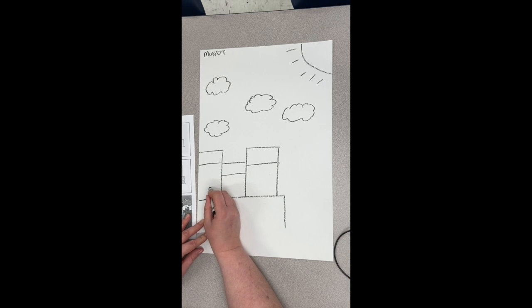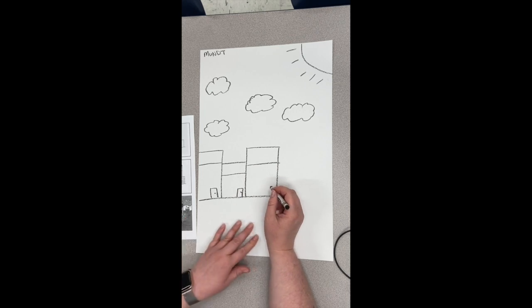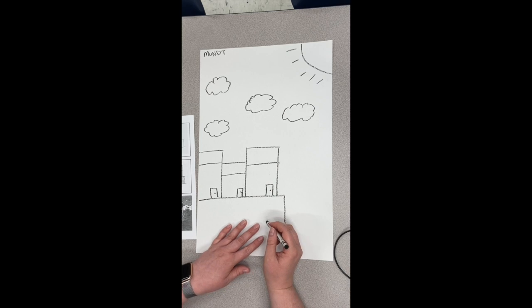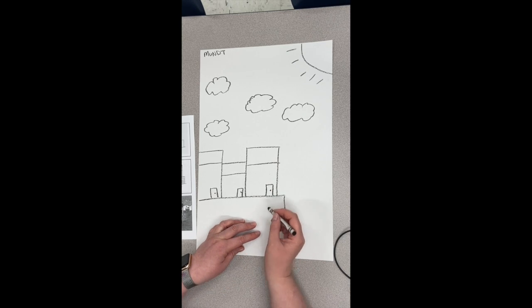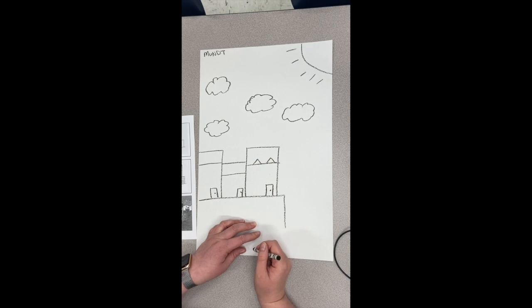Then I'm going to create the door. To create the door, I'm going to build a rectangle with a circle. I'm going to do that on each of my 3 houses. Once I've done that, then I'm going to start to create some triangles on my last house. So it kind of makes a design on the roof.